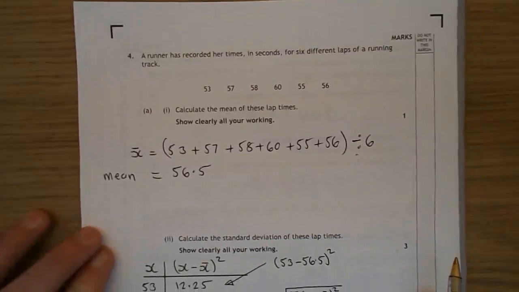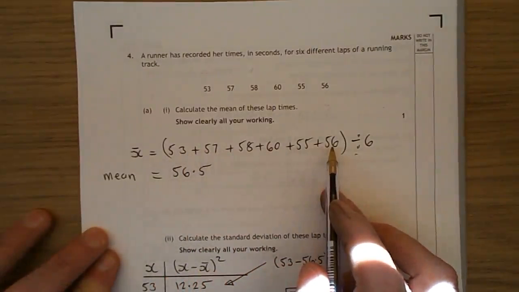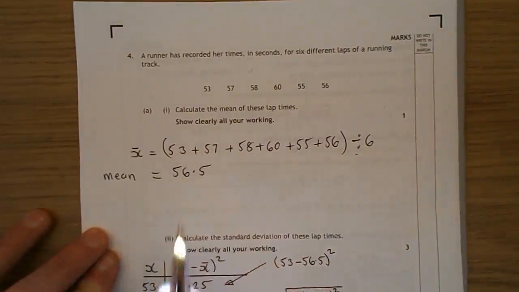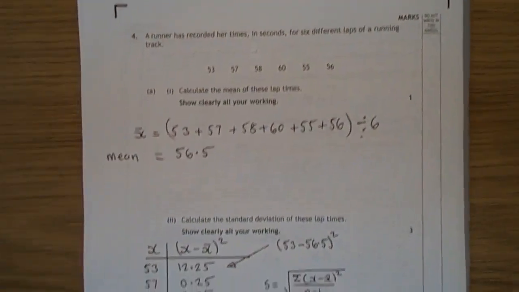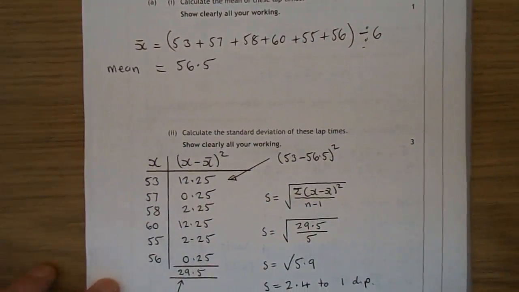Well, the mean is what you get when you add them all up and divide by how many there are. Now, of course, you've got a calculator, so there we have it there. You add them all up, press equals, and then you divide your answer by 6, and you get a mean of 56.5.